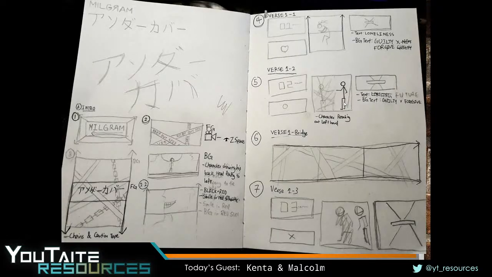So let us go to the actual storyboard. I think we showed you an example, but let's see what Malcolm plans for the video. This is an example of one. You don't need to draw it online or whatever. You can draw it on paper, take a picture, and then give it to us. That's fine. It still gives you an idea. So can you explain this to us? How do you plan to animate this?